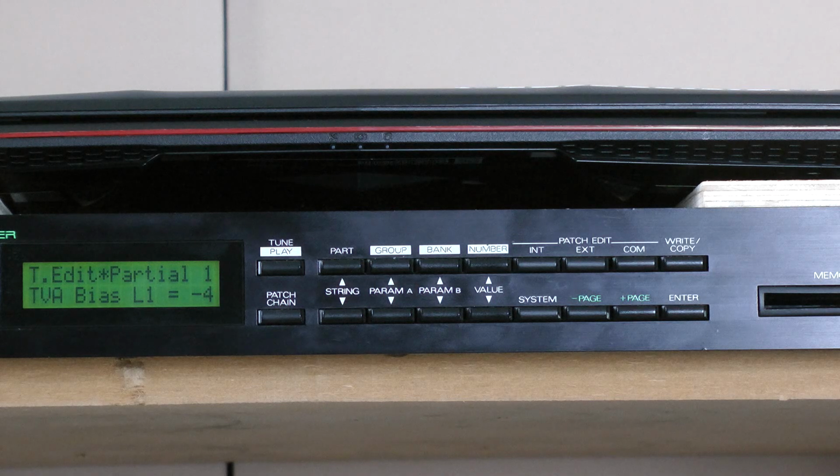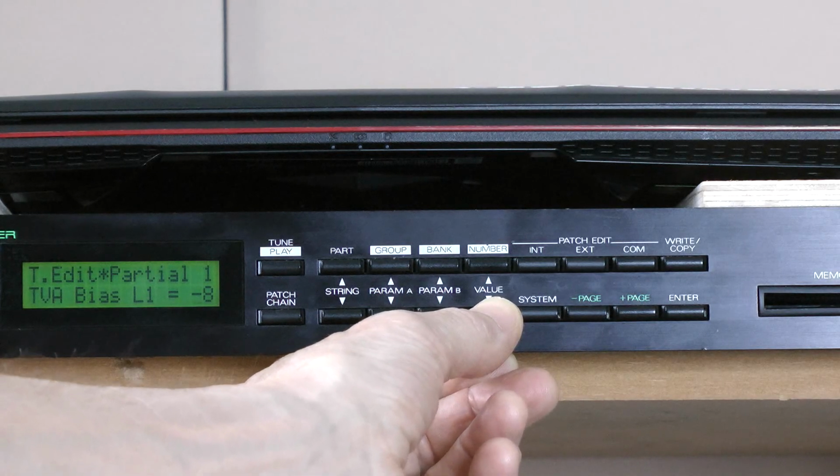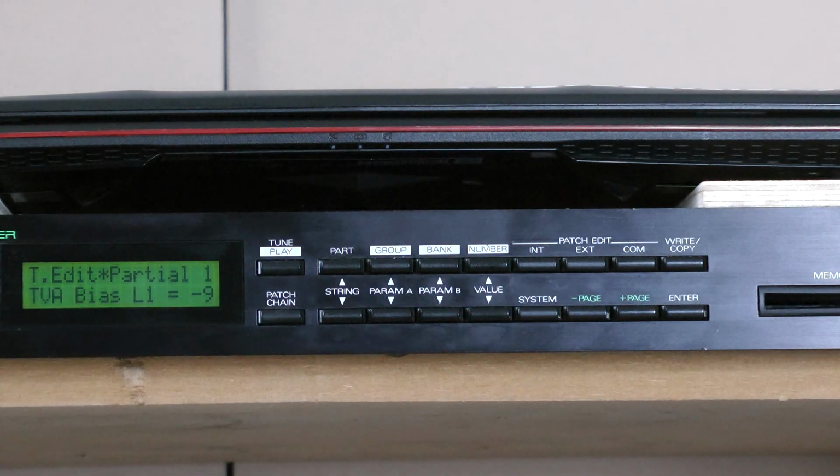As an example, if I play a note higher up the octave and play it down lower, and then increase the negative value, you'll hear the higher notes are now reduced in volume.